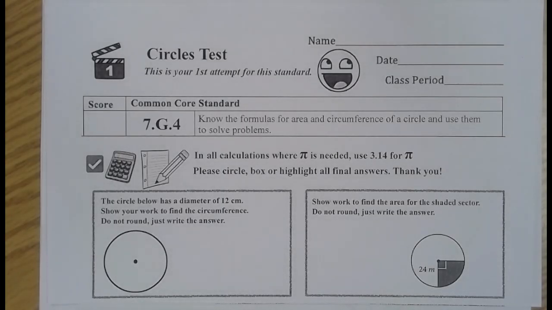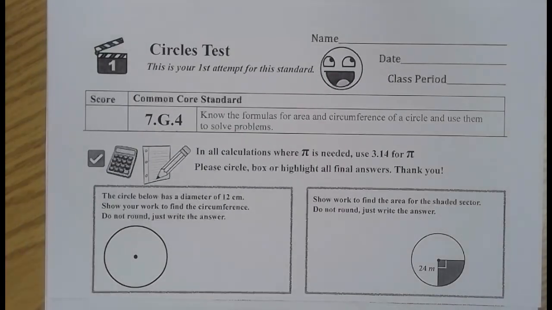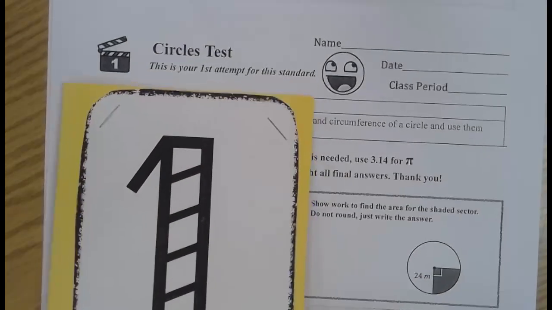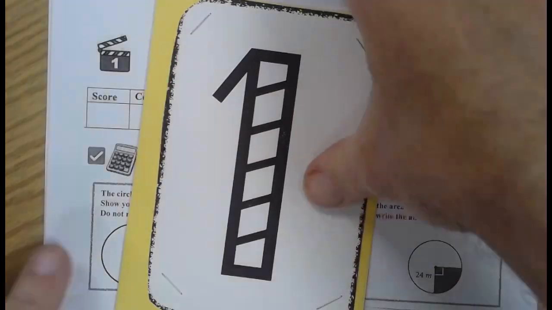Hello and welcome to our little test correction video about circles. 7th grade formulas for area and circumference. Here we go. Question number 1.